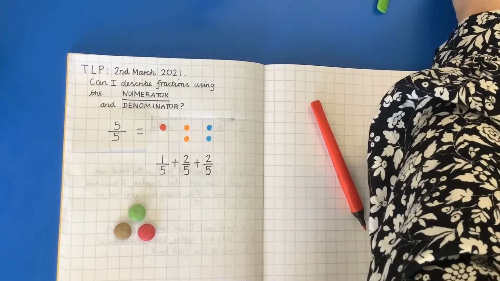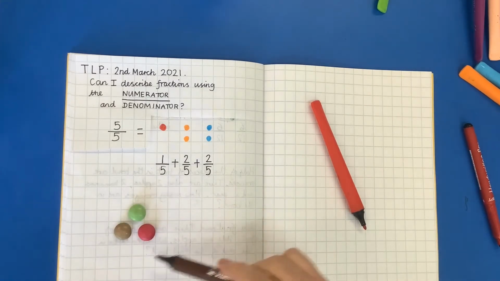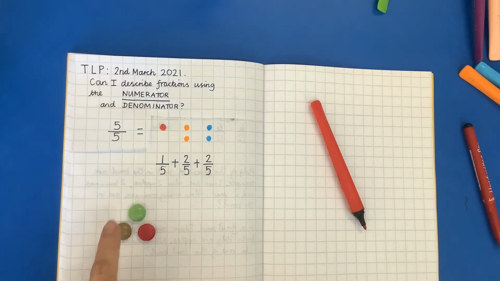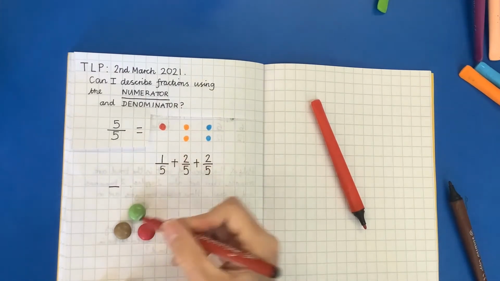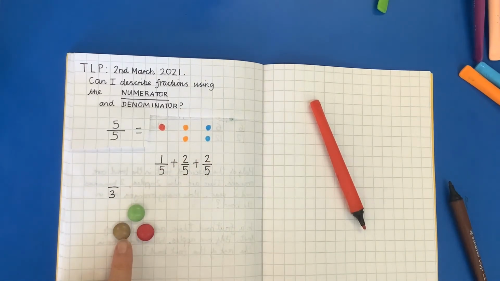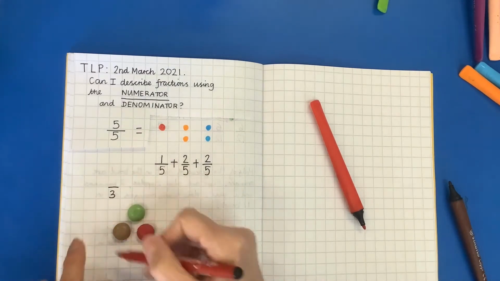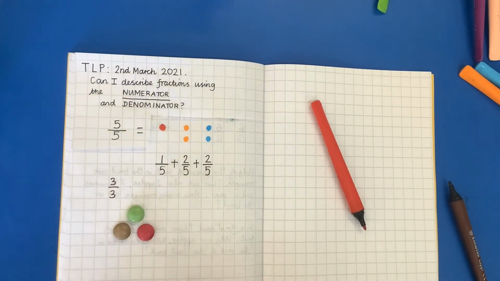What do you think the denominator, the number underneath the line, is going to be this time, I wonder? How many Smarties do I have? In my whole set, I've got 3. So if we're talking about individual Smarties and what they're worth, they're called thirds. The denominator in this example is 3. Each Smartie is called a third. So at the moment, my set has got 3/3. The whole set is 3/3, making my whole.